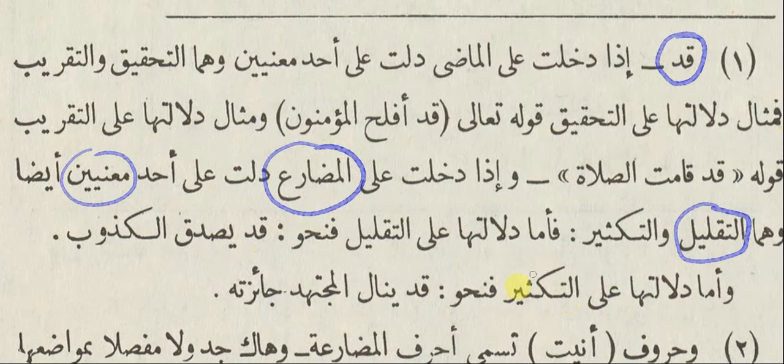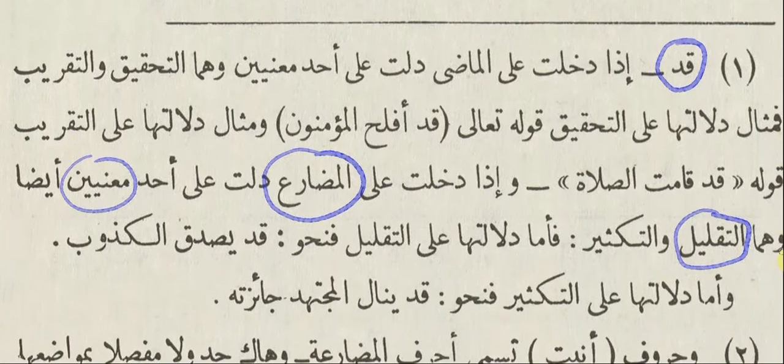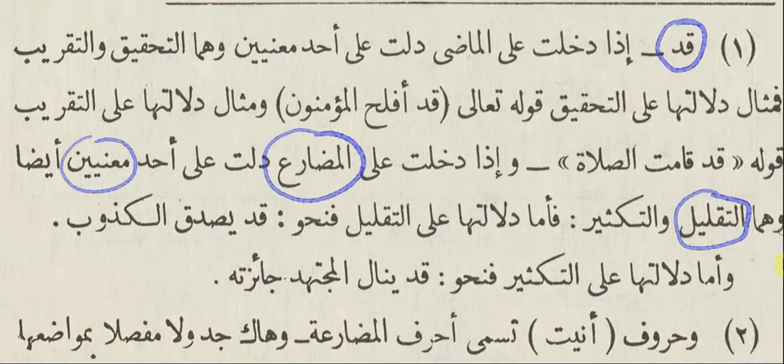In here, تكثير, قد ينال المجتهد جائزته. Someone who is a hard worker, قد ينال, he will gain or attain his prize. So this is something that happens often. Hard workers get their prize for their work most of the time. So it means it happens a lot more. So you have قد ينال المجتهد جائزته. So these are the ways of قد. As you see from this explanation, you will not see it that often, but it's one of the main marks.